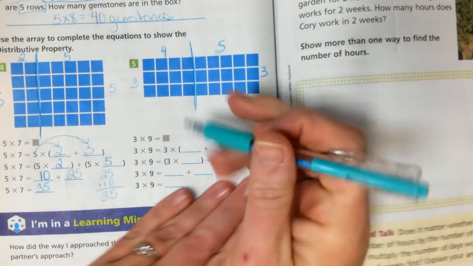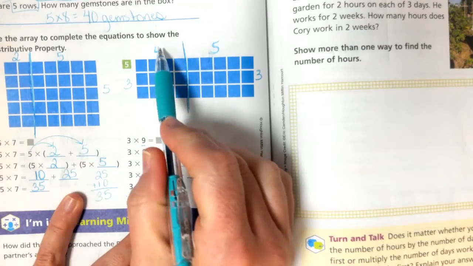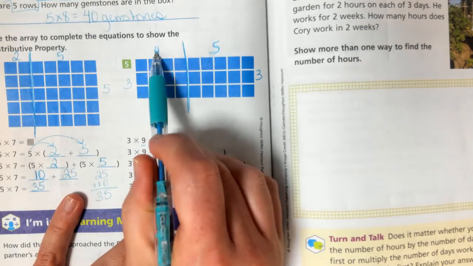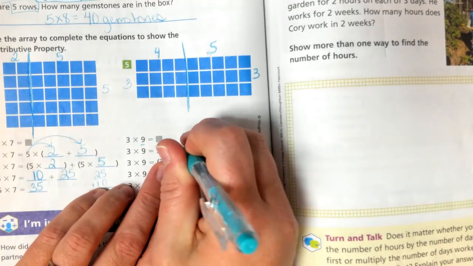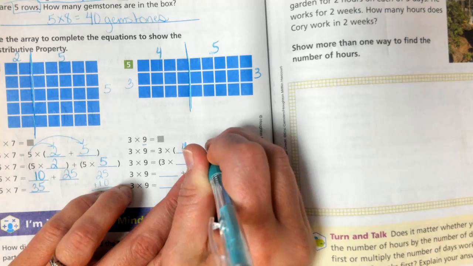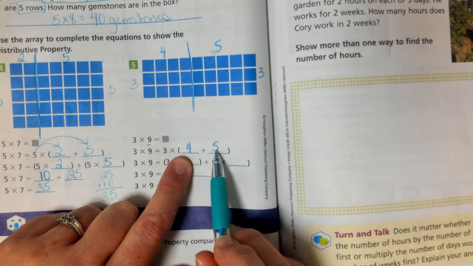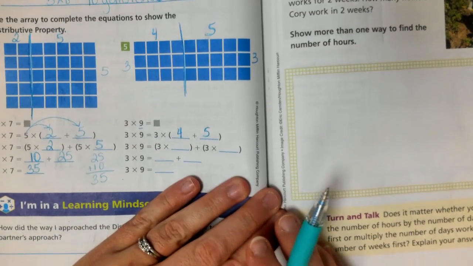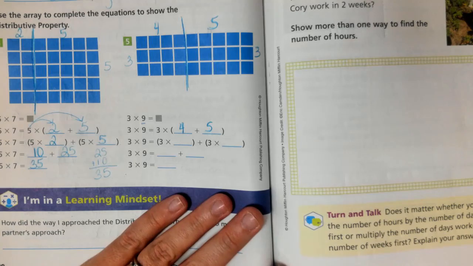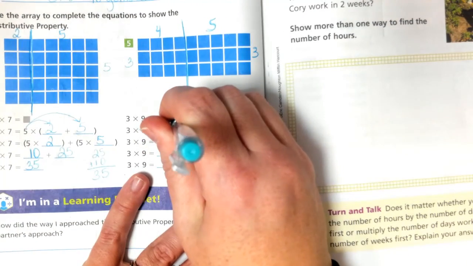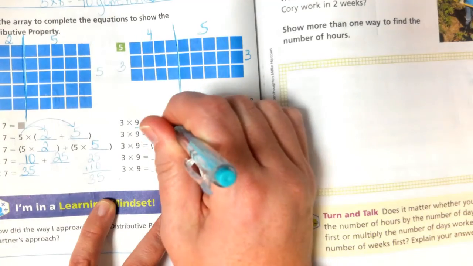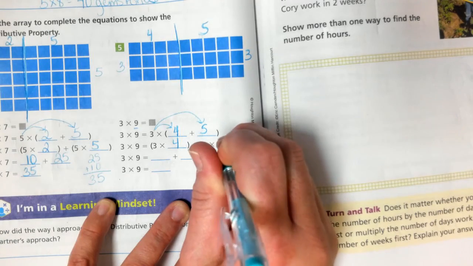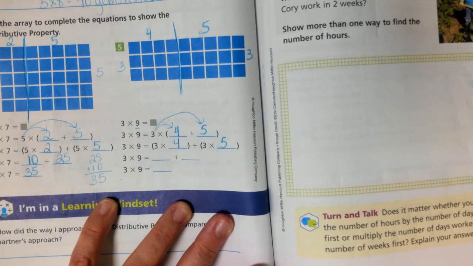So I broke apart my 9, and I broke it apart to equal a 4 and a 5. 4 plus 5 equals 9. So I'm going to be putting my 4 here and my 5 here because I know that 4 plus 5 equals 9. I broke apart my 9. I broke it apart. I expanded it out. So now I'm going to multiply each piece. 3 times 4, and then I'm going to multiply 3 times 5. 3 times 4 and 3 times 5.